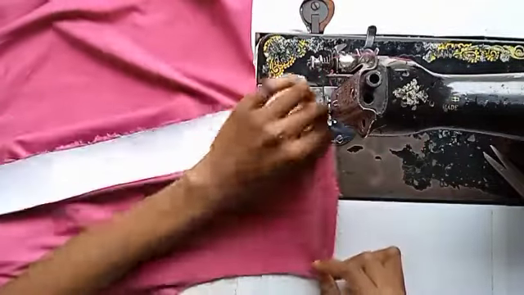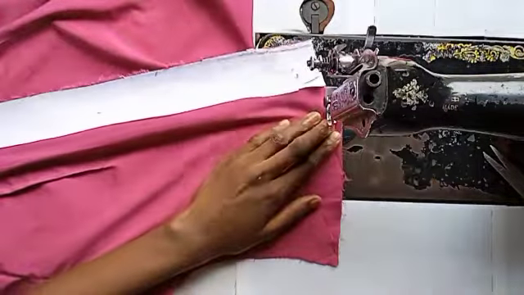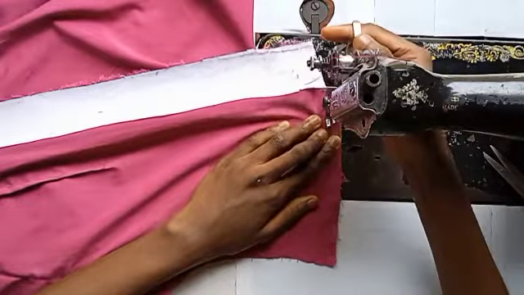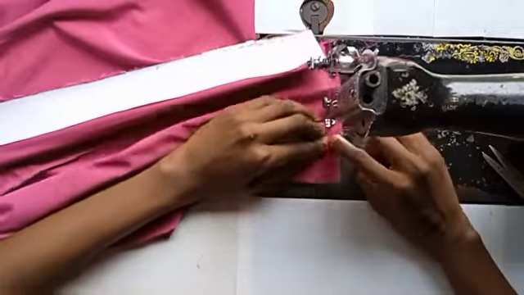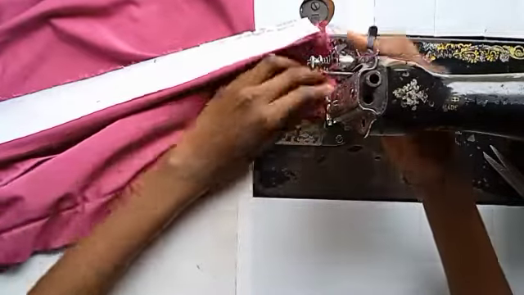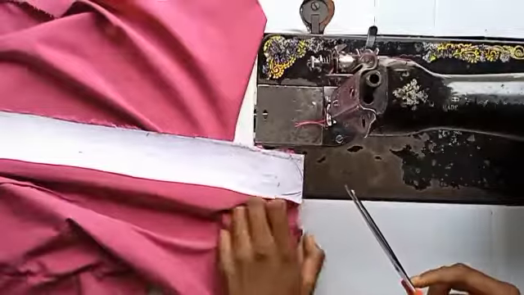I added an interface to my zipper area just so it stabilizes it. And I'm not having difficulties because I'm using an invisible zipper, so I don't have difficulties fixing the zipper, okay? So I'm going to have to sew the shoulder area of it like so.